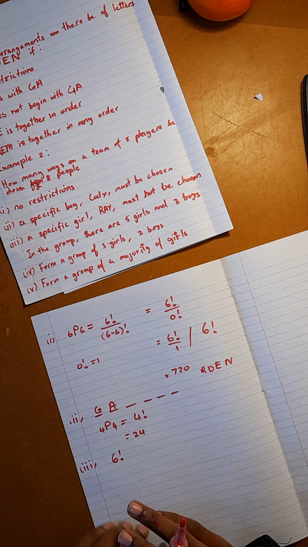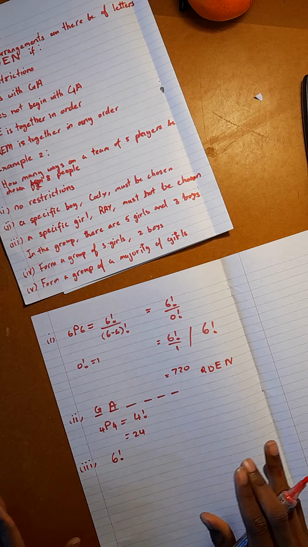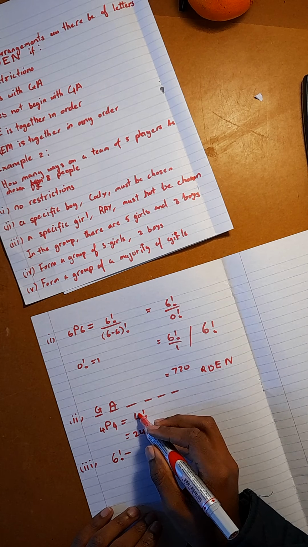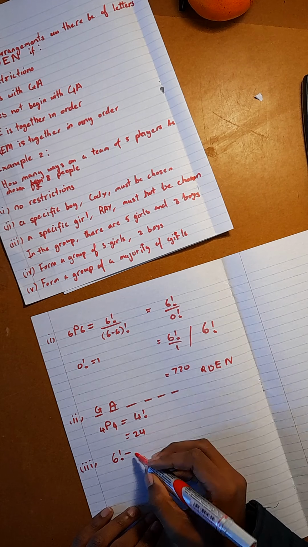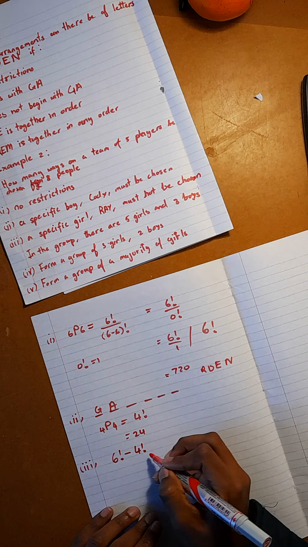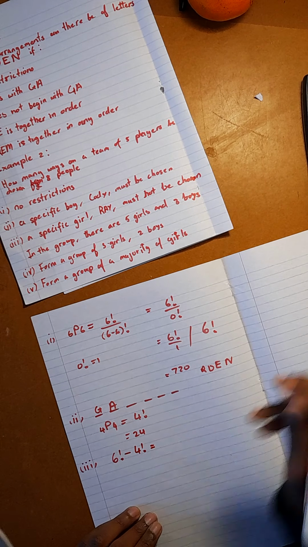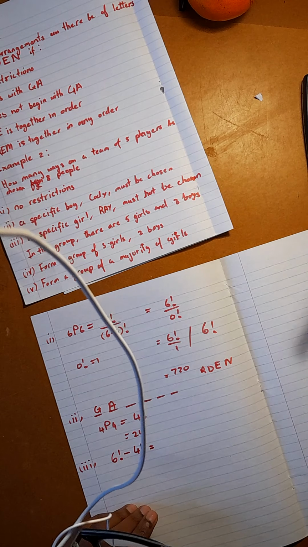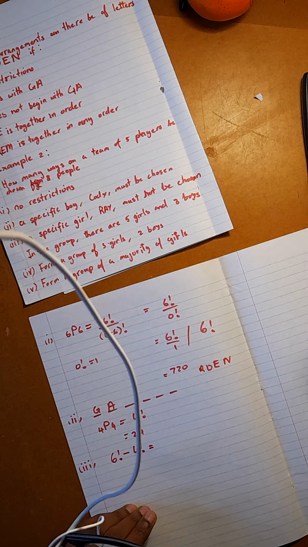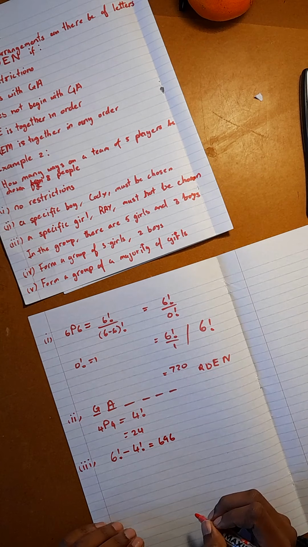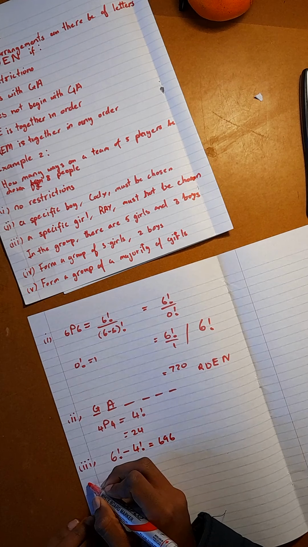This is how it will be arranged if there are no restrictions, minus all the ones that start with GA, which is 4 factorial, which is what we calculated before. This will give us 696.